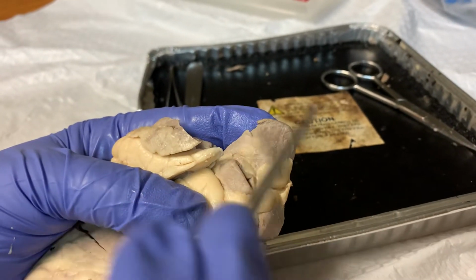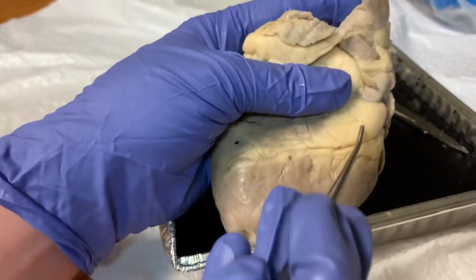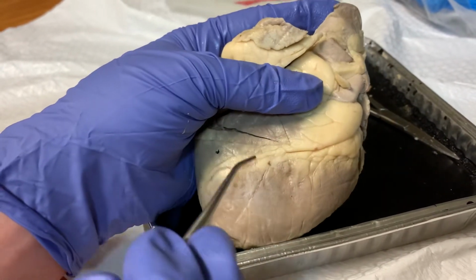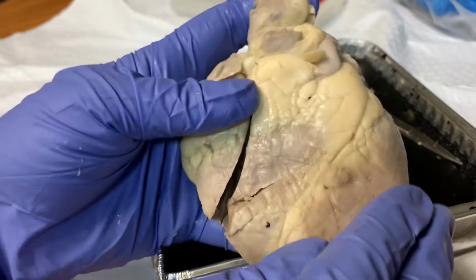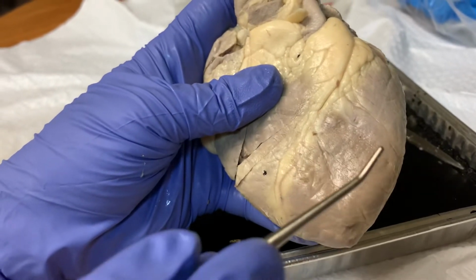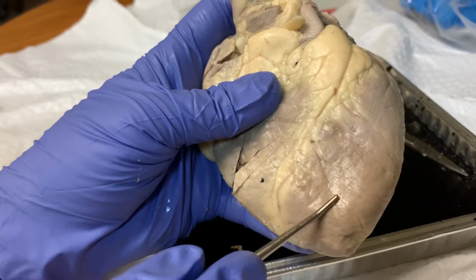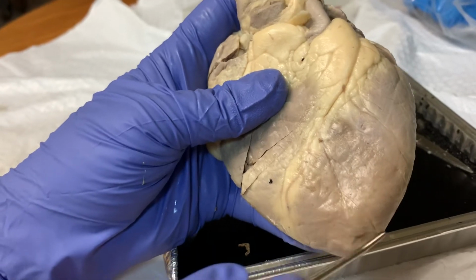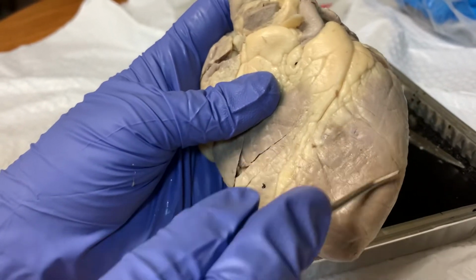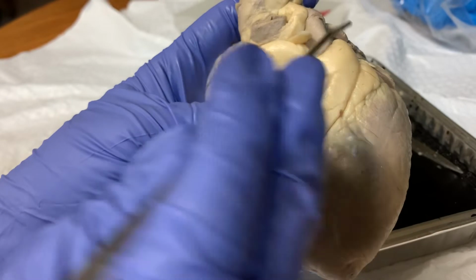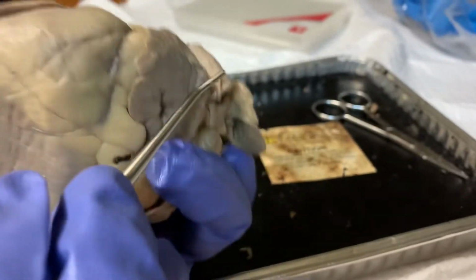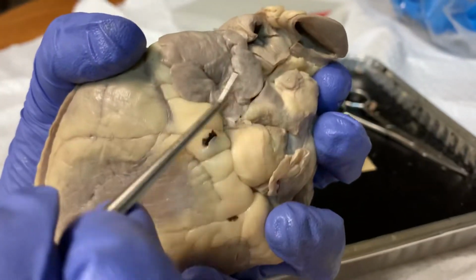So now we can talk a little bit about external and internal structures. As it lies within your chest cavity, the apex is considered the most inferior, anterior, and lateral part of the heart, formed mostly by that left ventricle. The base of the heart is the most posterior part of the heart, and it's formed mainly by that left atria.